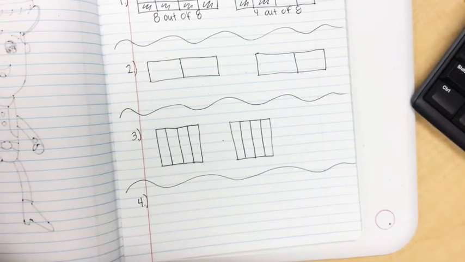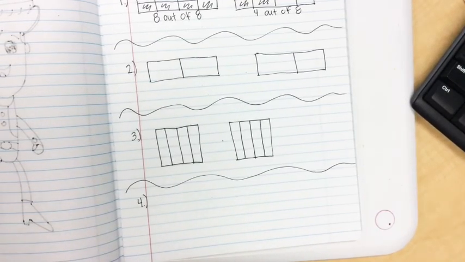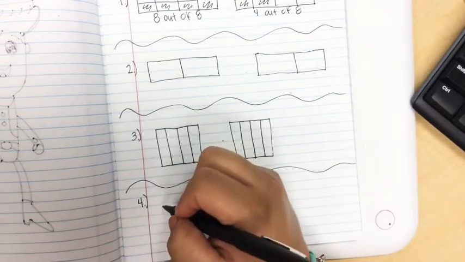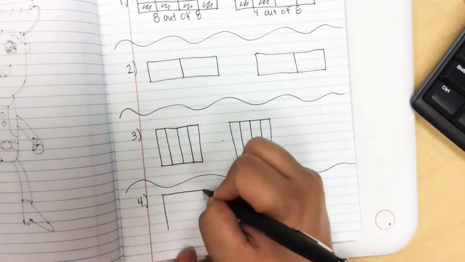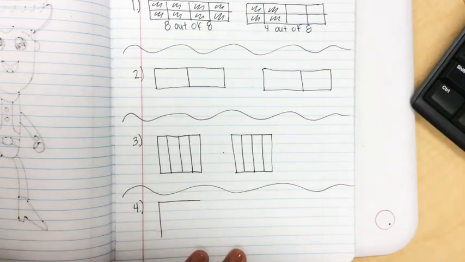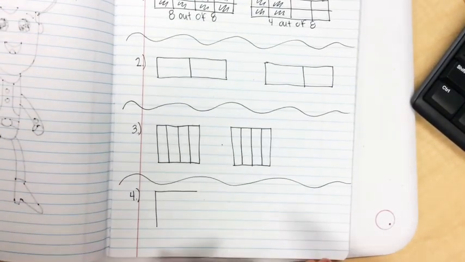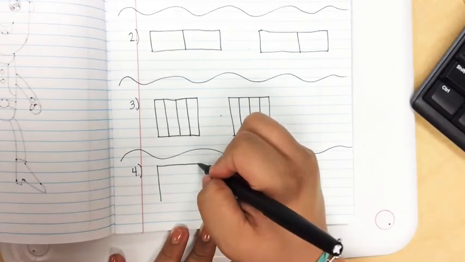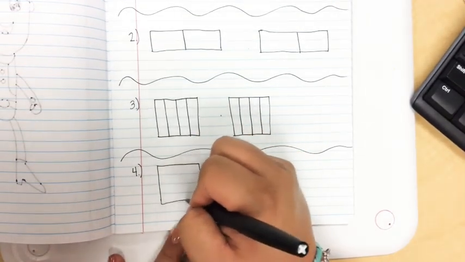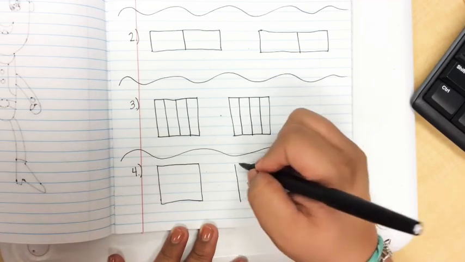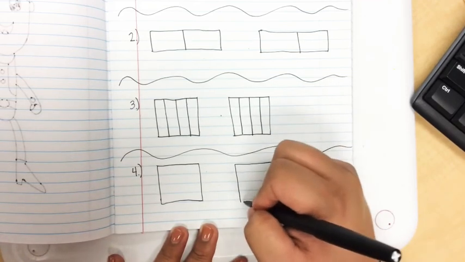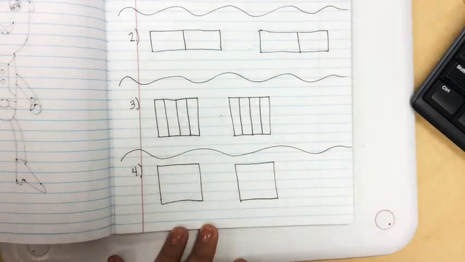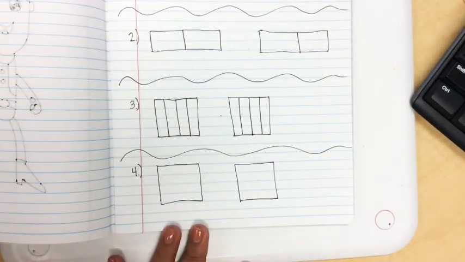All right, number 4 says, Hillary makes 2 pans of brownies. So let's go ahead. Let's draw 2 squares again. Miss Medina, I don't understand. Number 4, let me read it again. Hillary makes 2 pans of brownies. She cuts each into 4 equal parts. So let's go ahead. Let's draw our 2 squares. And let's partition them into fourths.